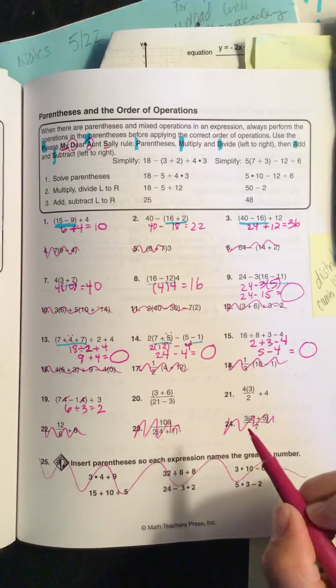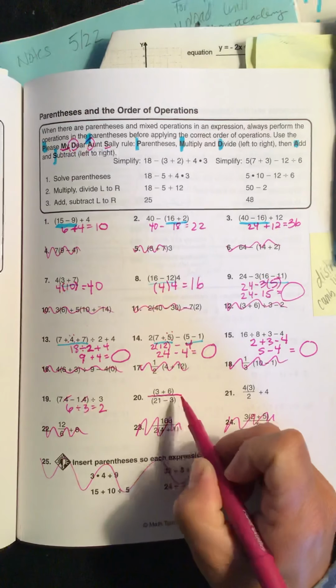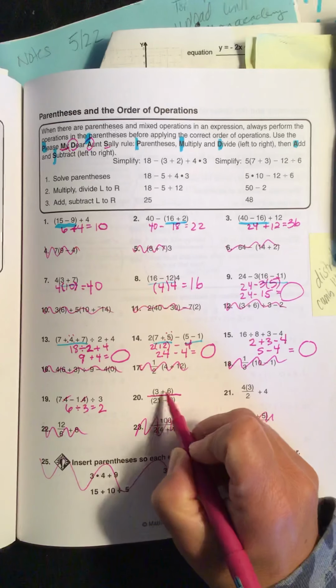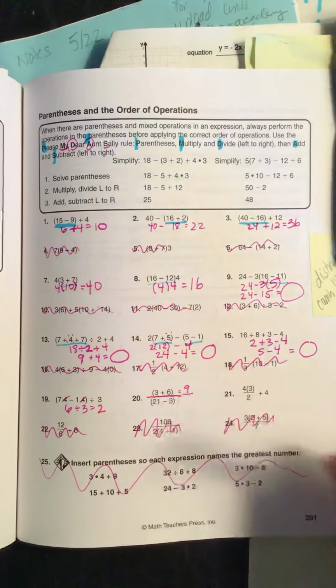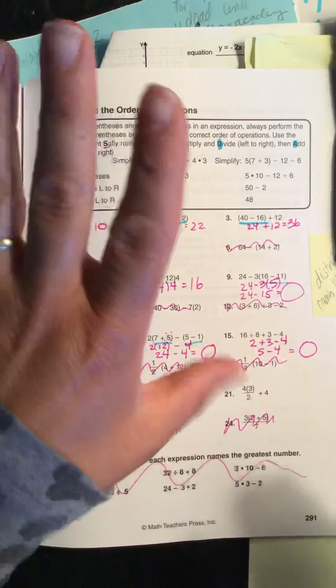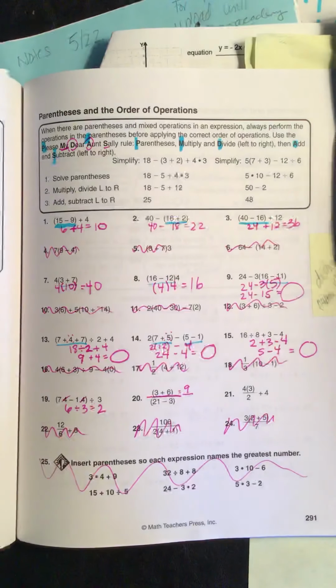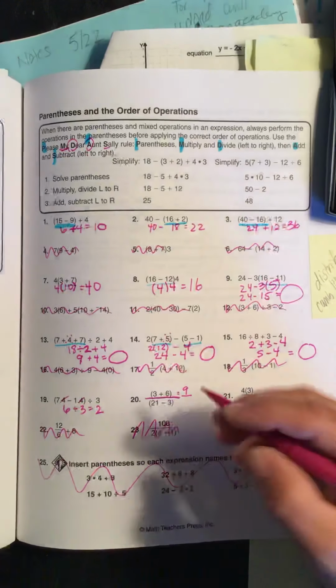For number 20, remember, fraction is divide. Okay, so do your parentheses first and then divide. What is 6 plus 3? 9. What is 21 minus 3? You can go 21, 20, 19. So it was 19. Nope, I did that wrong. 21 minus 3 equals 18.